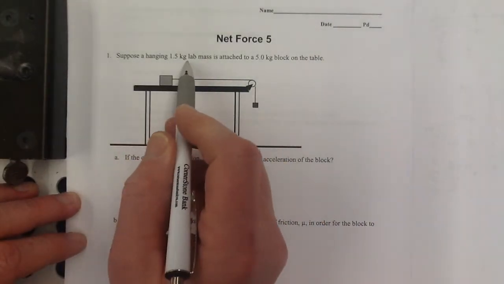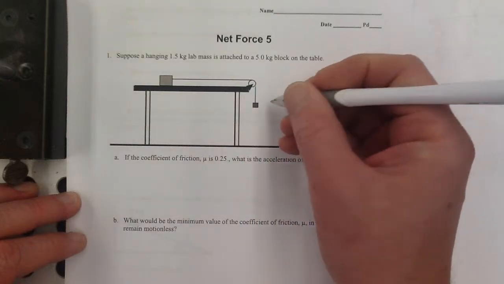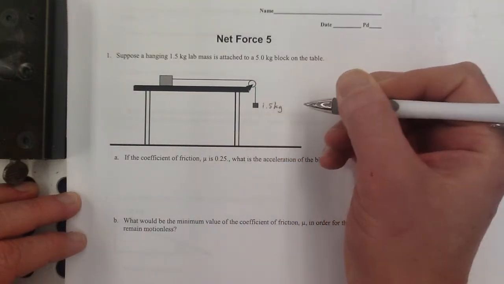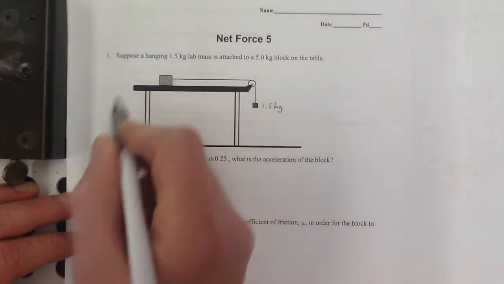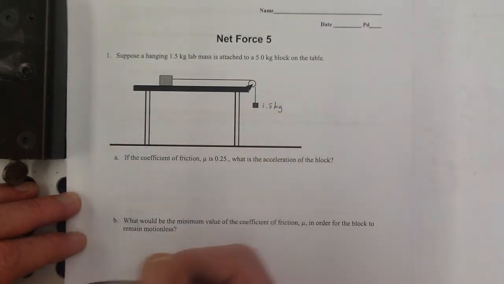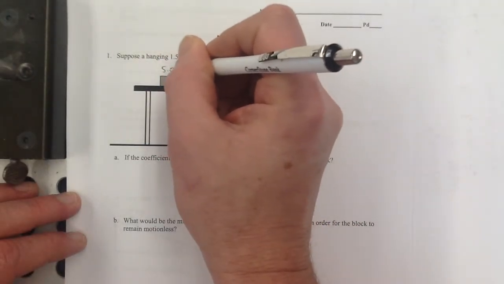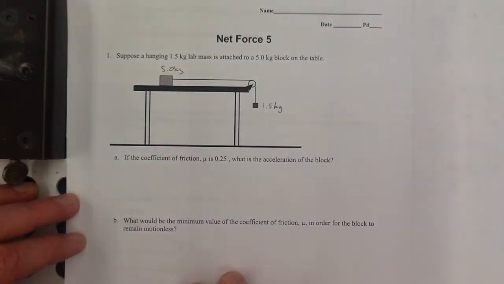Suppose a hanging 1.5 kilogram mass here is attached by a pulley and string kind of situation. It's a half Atwood's machine, right? To a 5 kilogram block up here.